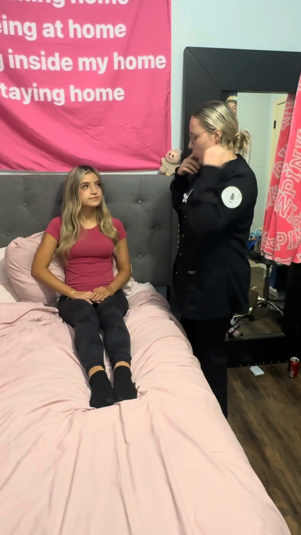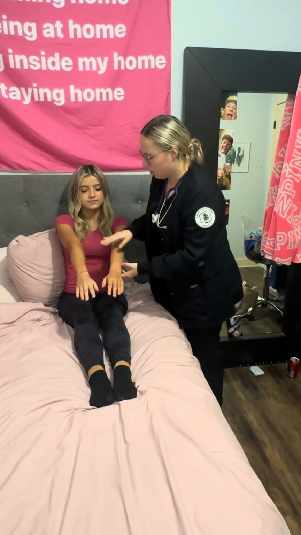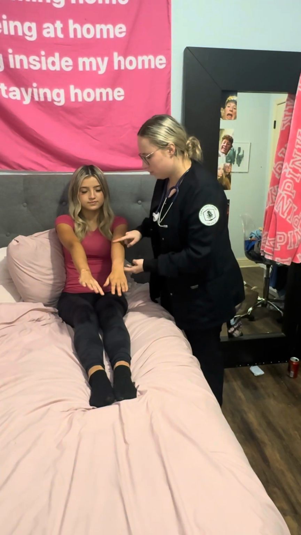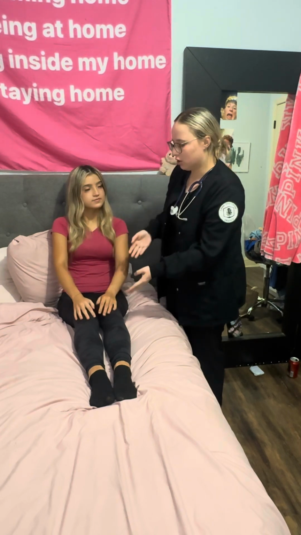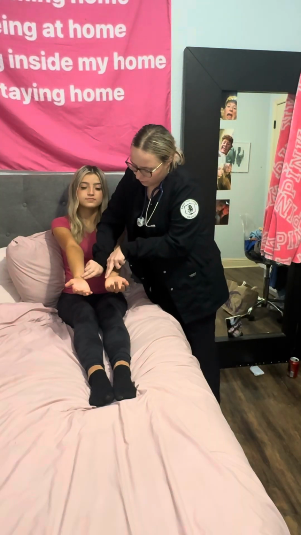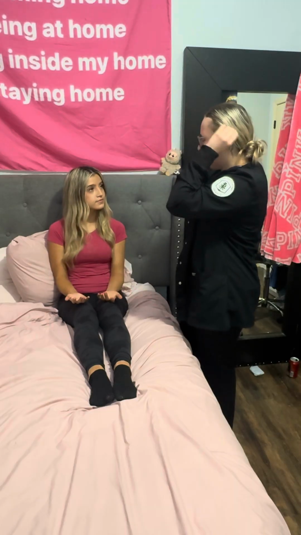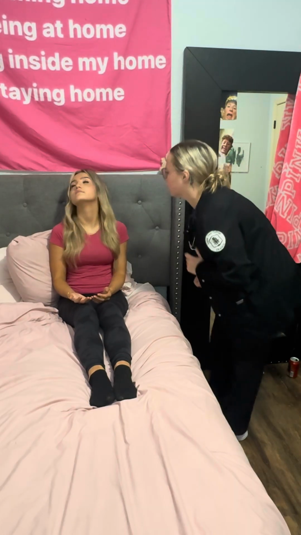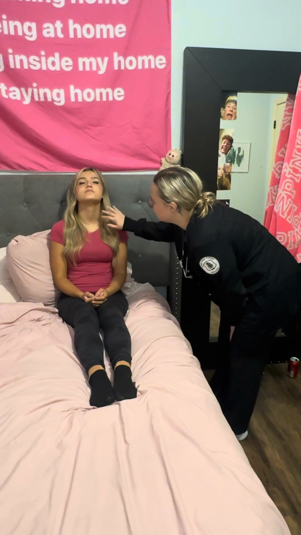Alright, so first you're going to start with your upper extremities and make sure they're nice and symmetrical, which they are. You have even hair distribution, alright? And your skin turgor, it bounces back, which is good. Your skin is warm and dry. Then we're going to do your radial pulse and your brachial pulse. Okay, good. Now I'm going to look at your carotid arteries for any bumps, lumps, bruising, or pulsations, and I don't see any. Okay, good.